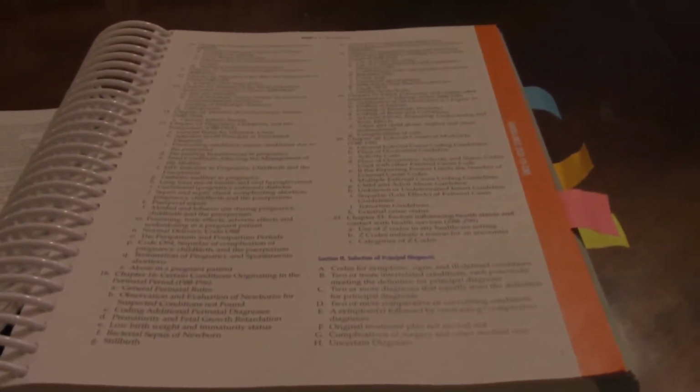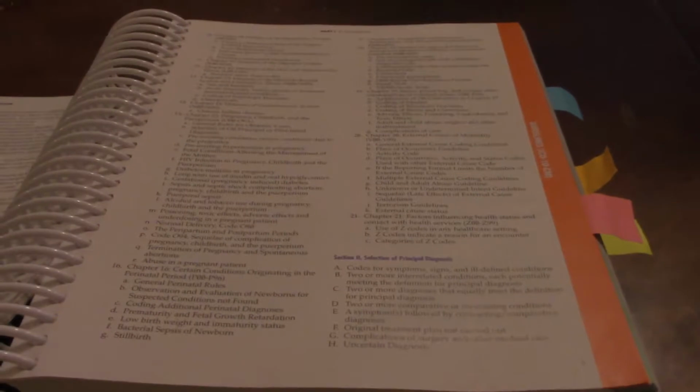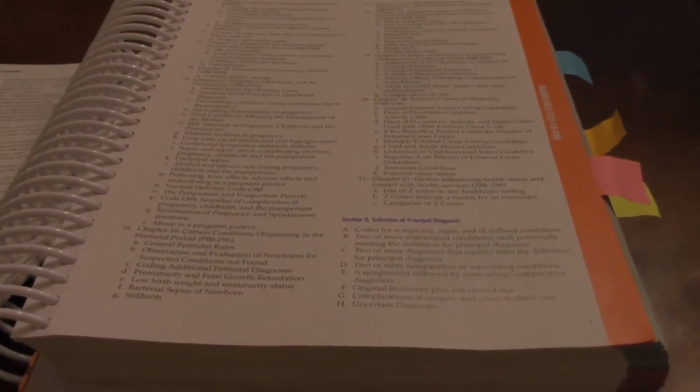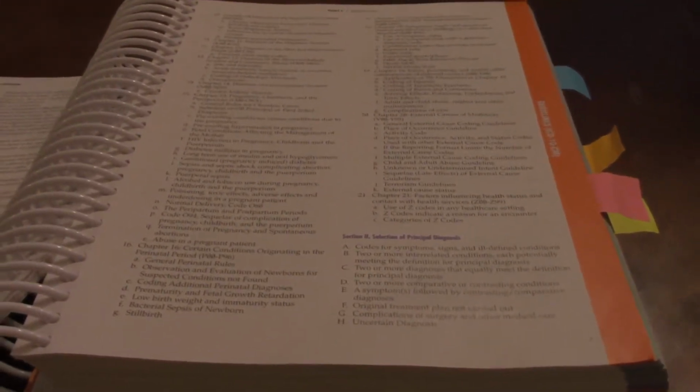But for the sake of our conversation, the discussion prompt says to discuss some of the guidelines in each of the chapters in the beginning of the book. So I want us to take a look specifically at some of those. I'm going to turn first to the tabular listing.